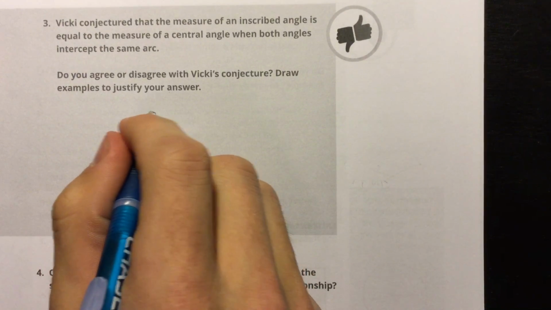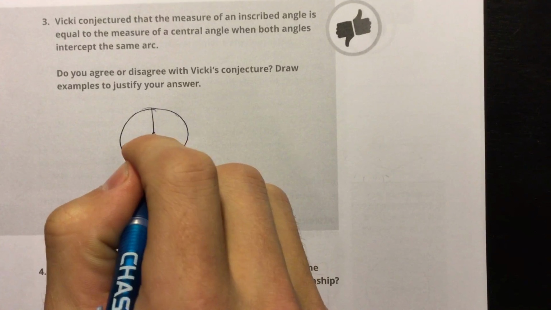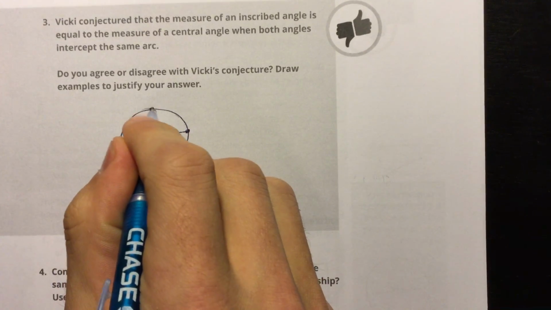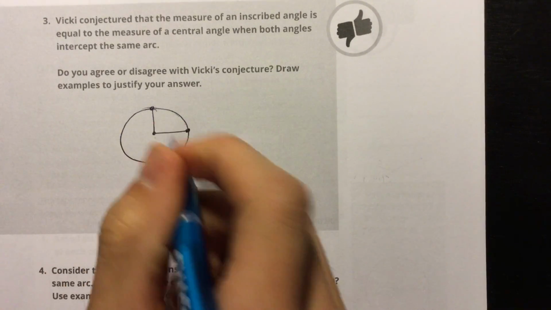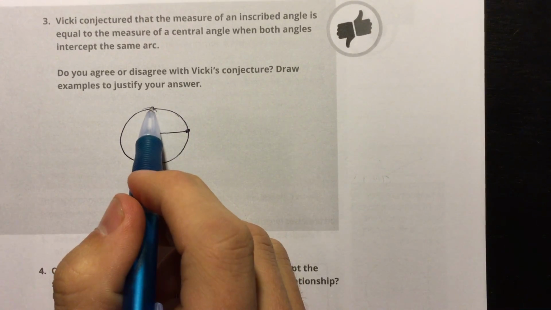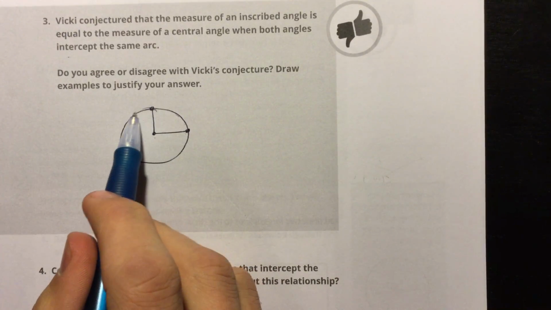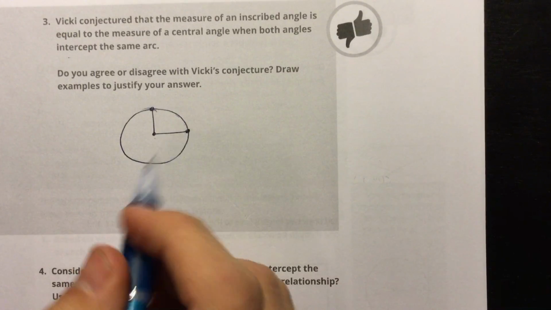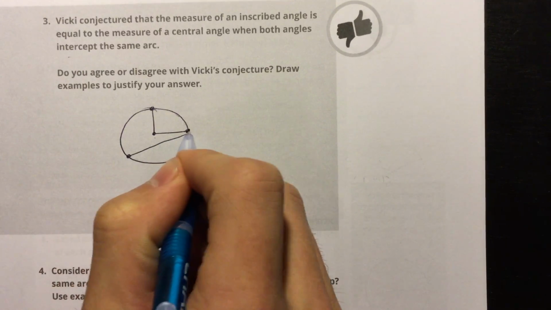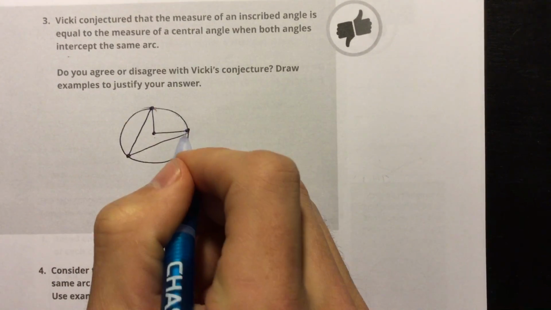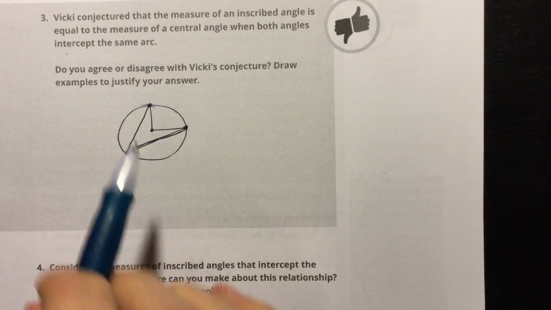So I'm just going to go ahead and freehand this here. Okay, I have a circle. I have a central angle. Right? Here's a central angle. Remember, a central angle is an angle whose vertex lies in the center of the circle. And then I have an inscribed angle, and you can put this inscribed angle anywhere as long as it intercepts the same arc, because that was one of the things, intercept the same arc. So as long as I have a point that is on the circle and intercepts these 2 points, that would be a good inscribed angle for us to use. I'm going to go ahead and use this one. I think that it's easiest for people to see when I put it right here, to see how these 2 angles are related, I should say. Okay, so it says, do you agree or disagree with Vicky's conjecture?